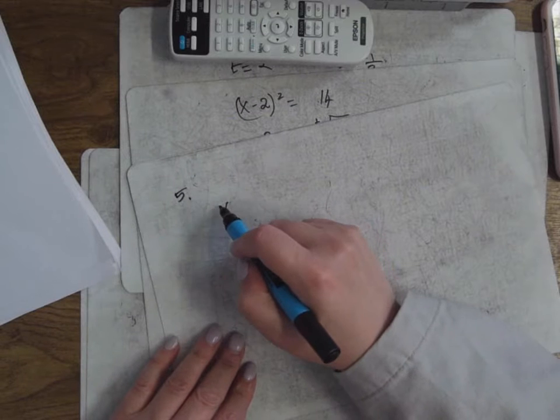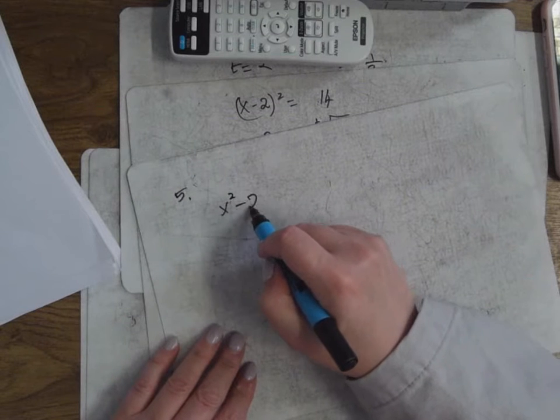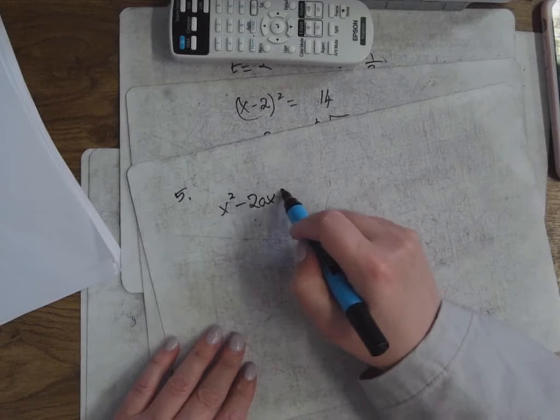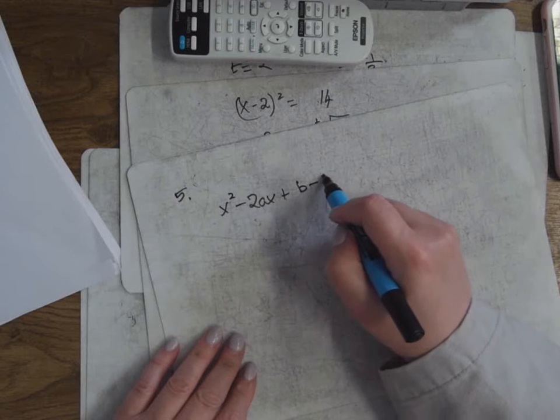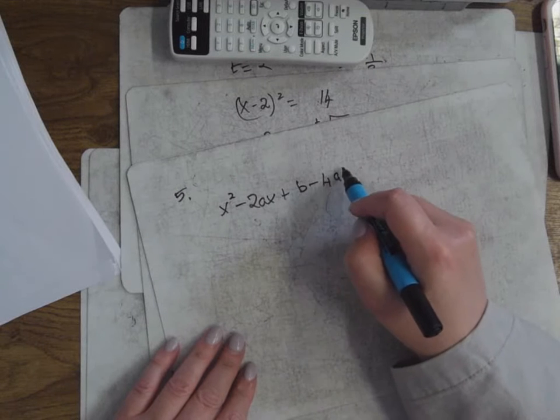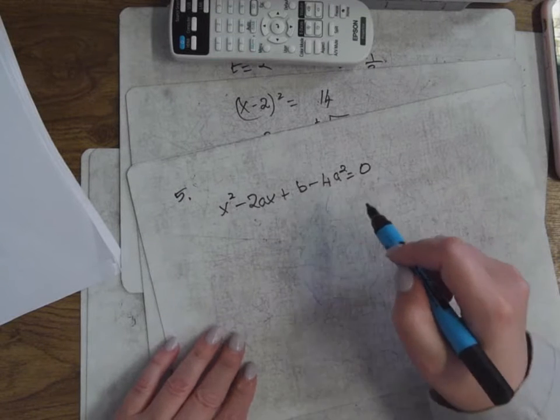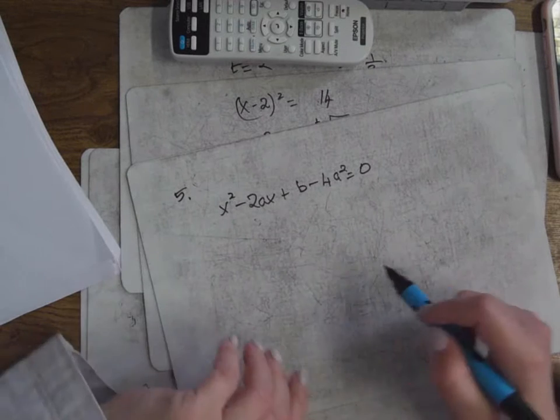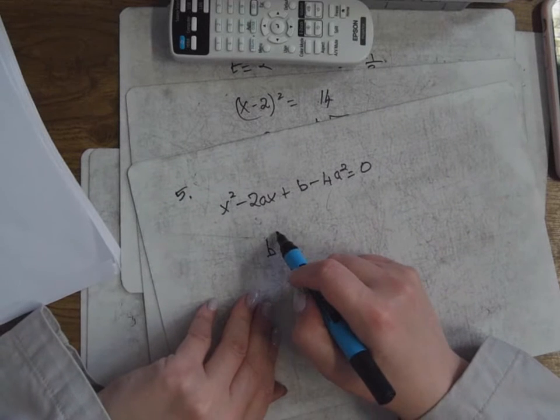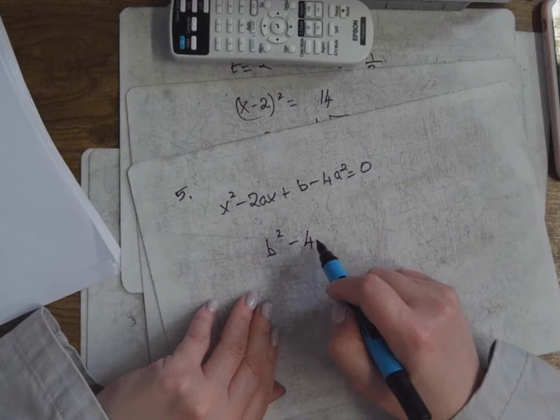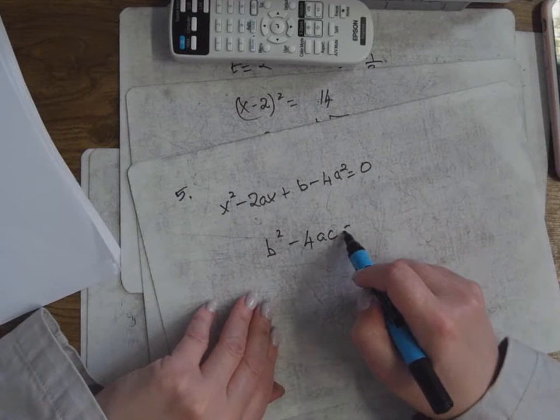The roots of the equation: x squared, so here's the equation, minus 2ax plus b minus 4a squared equals 0. And it said the roots are equal. So that means b squared minus 4ac equals 0.